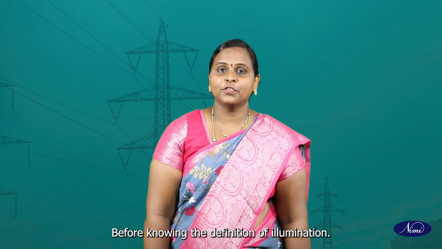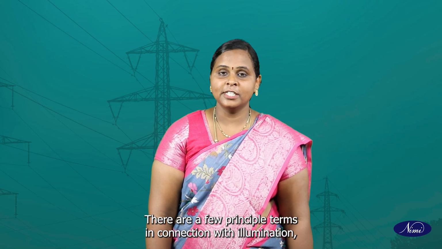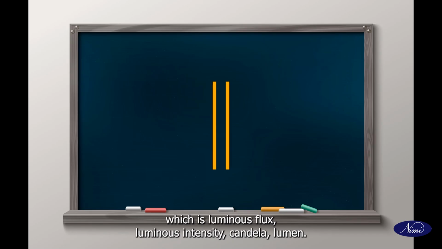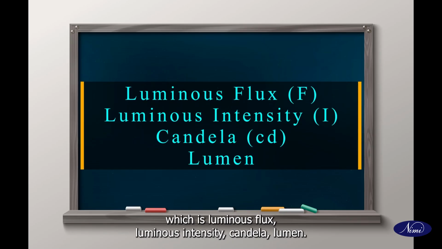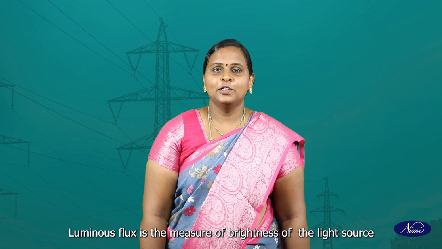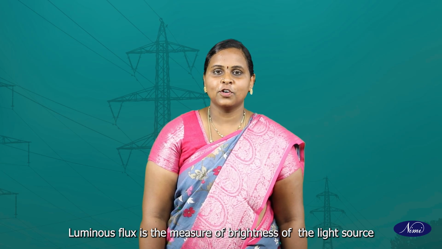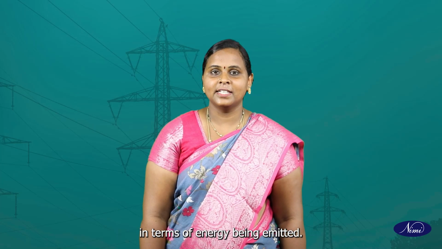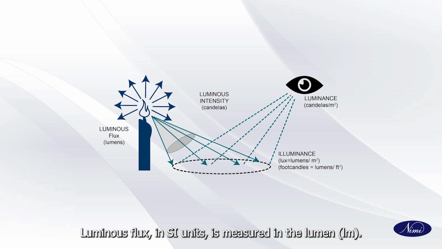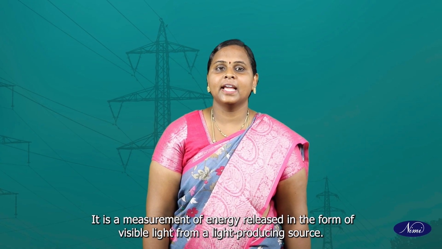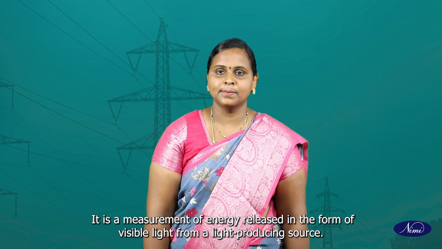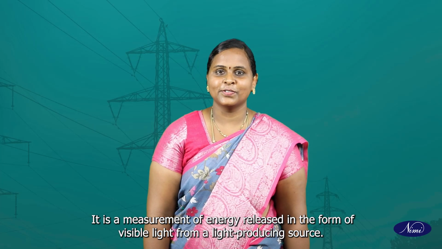Before knowing the definition of illumination, there are a few principal terms in connection with illumination, which are luminous flux, luminous intensity, candela, lumen. Luminous flux. Luminous flux is the measure of brightness of the light source in terms of energy being emitted. Luminous flux in SI unit is measured in the lumen. It is a measurement of an energy released in the form of visible light from a light producing source.